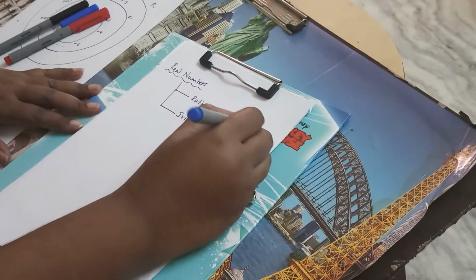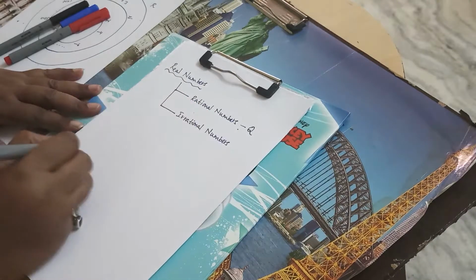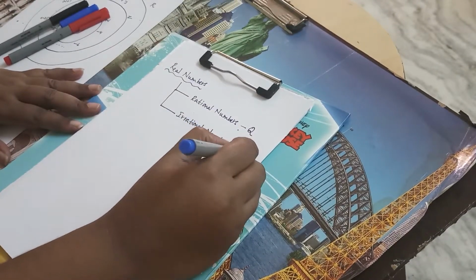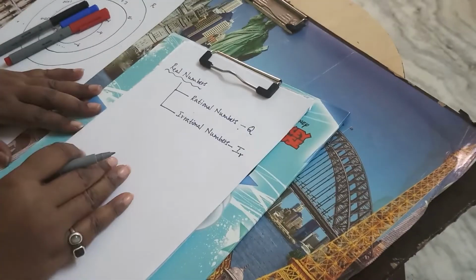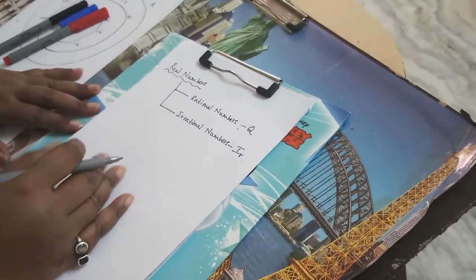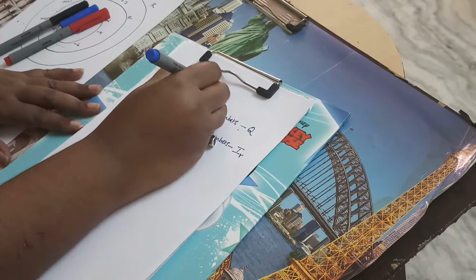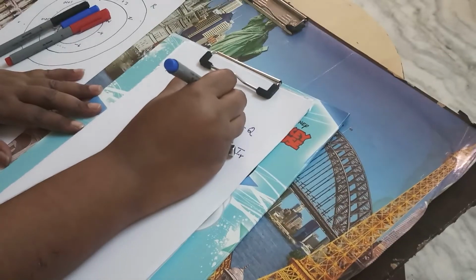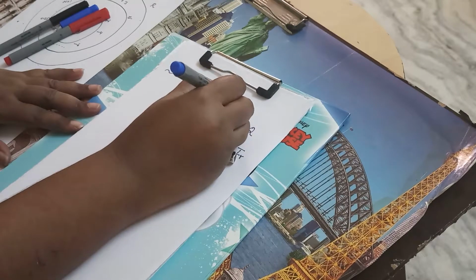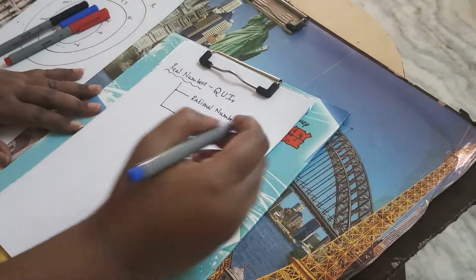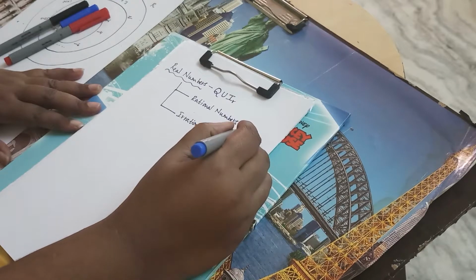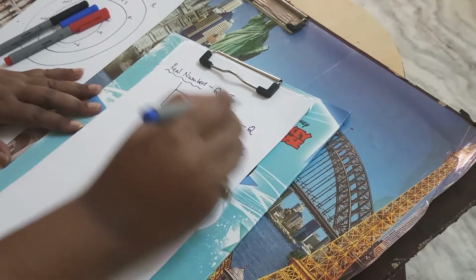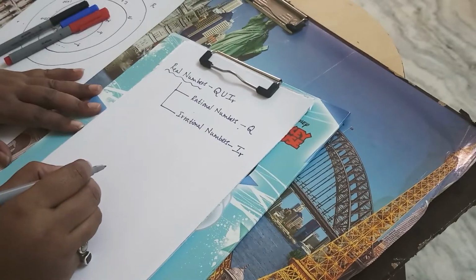Rational numbers are denoted by the symbol capital Q. Irrational numbers are denoted by the symbol capital I suffix small r. So I can say that real numbers are going to be the union of the rational numbers and the irrational numbers. So when you combine the rational numbers and the irrational numbers, they together constitute real numbers.